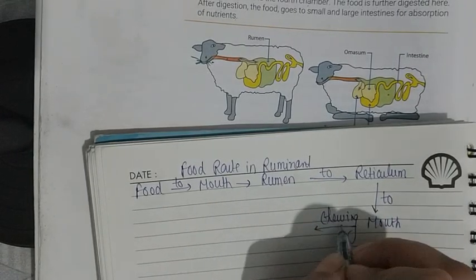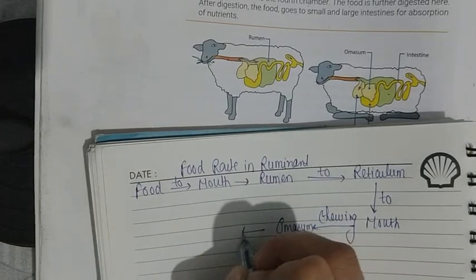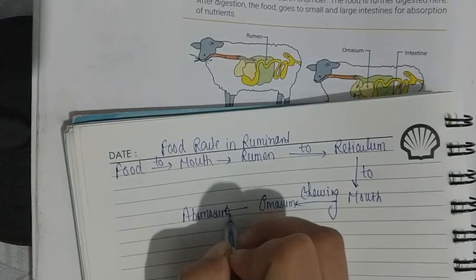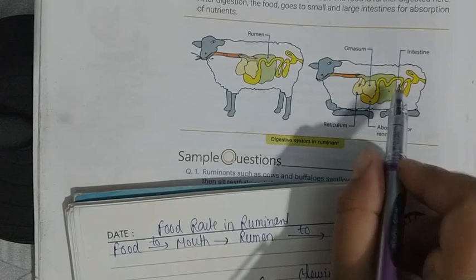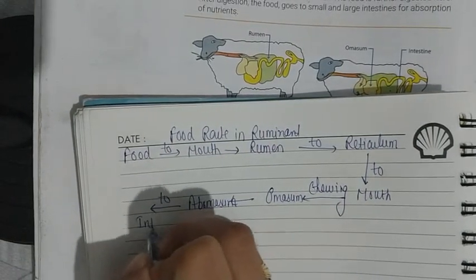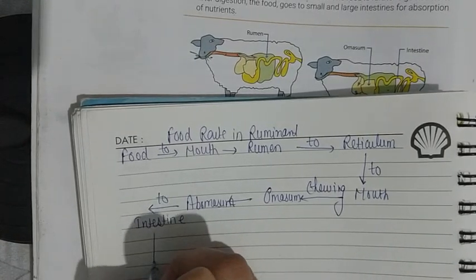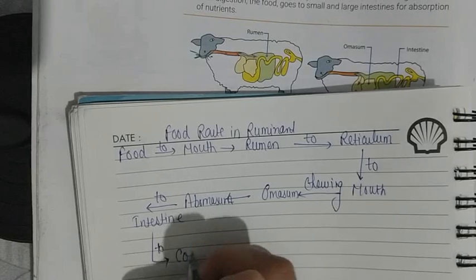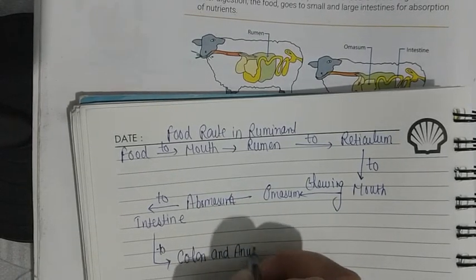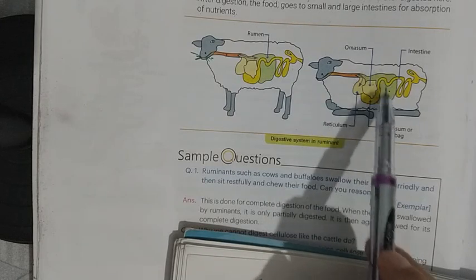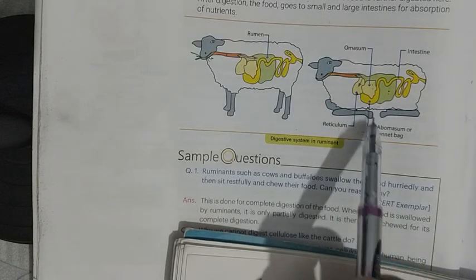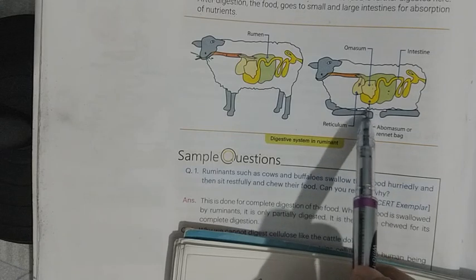After chewing, food goes to omasum and then to abomasum. From abomasum to intestine. And from intestine, colon and anus. So this is the food route in ruminant. These are the 4 chambers of stomach in ruminant. First one is rumen, second is reticulum, third is omasum, and last one is abomasum or rennet bag. Abomasum is also called the true stomach.